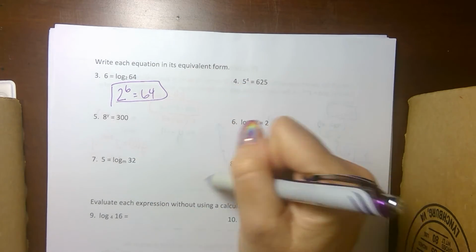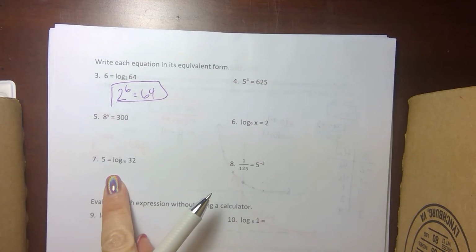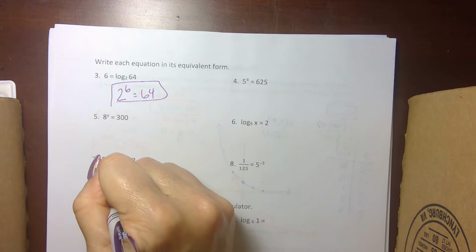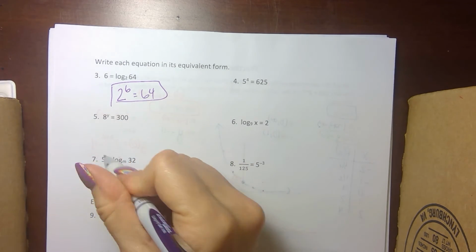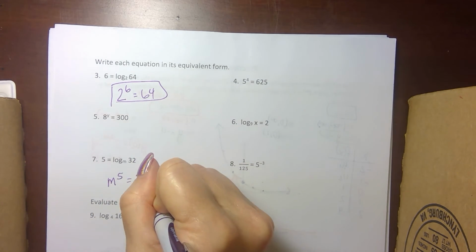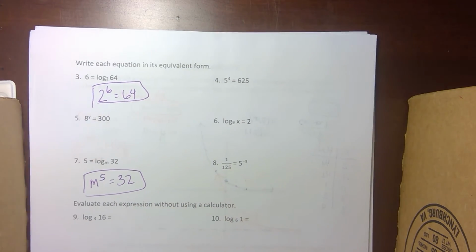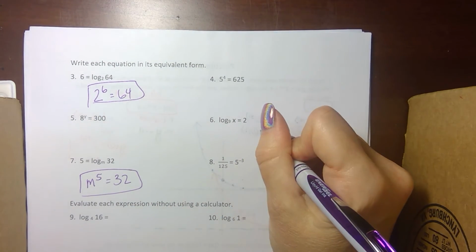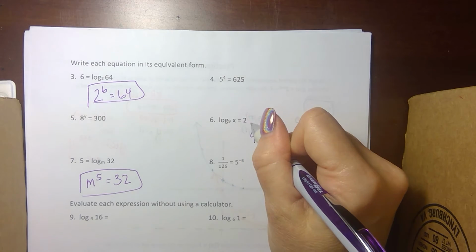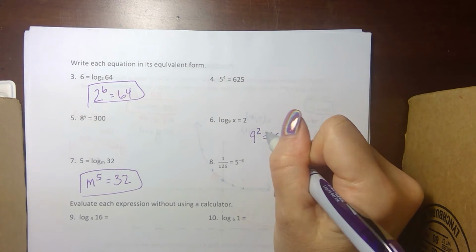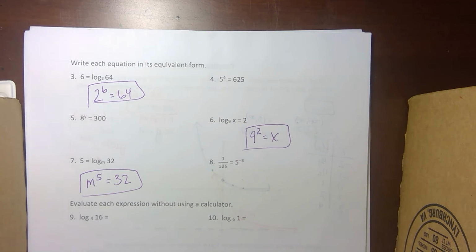Let's finish the log statements. Number 7 is a log statement. My base is m. The answer to the log is always the exponent. That means the argument is 32. And I've got one more logarithm. My base is 9. The answer to the log statement is the exponent, so the argument is x. I'm not asked to do anything else. Just write it in the equivalent form.